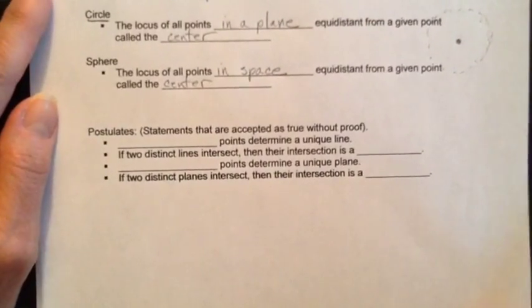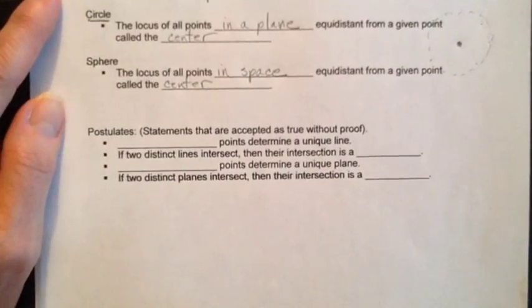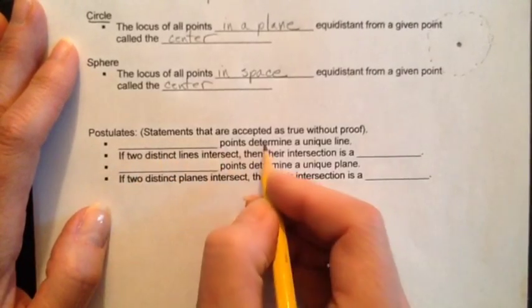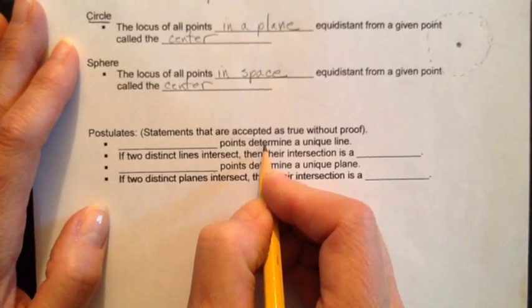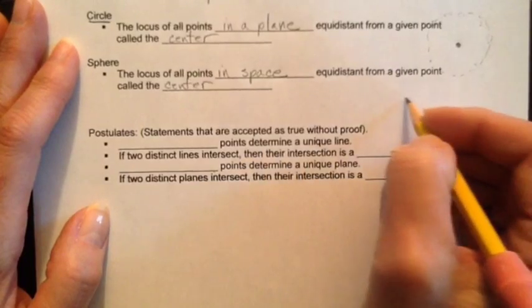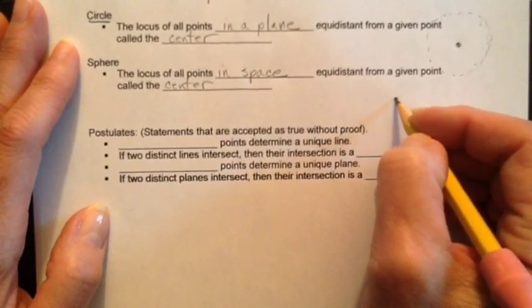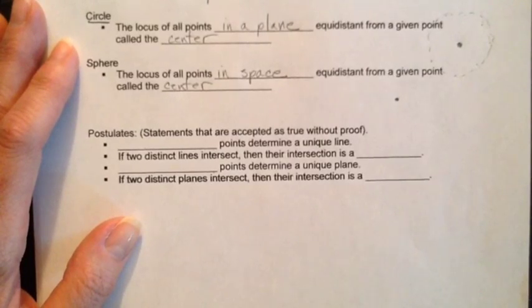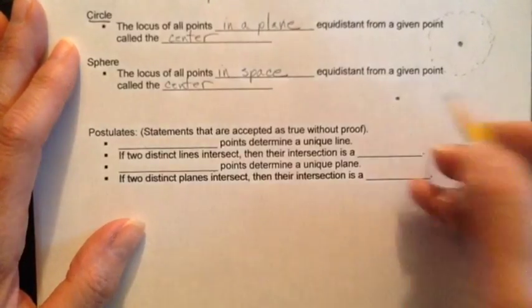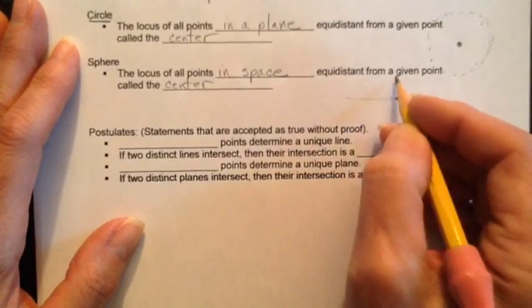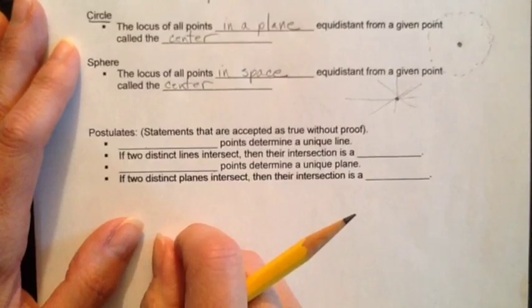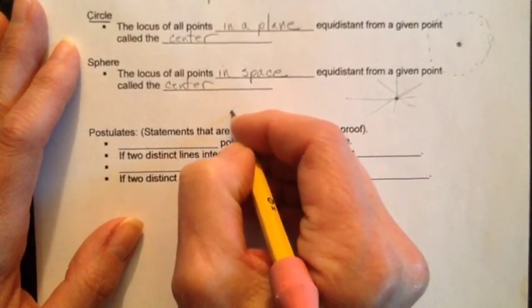All right, these postulates we'll spend some time on tomorrow, but let's see if we can do it right now. How many points do I need in order to know where a line is? If I have 1 point, and I tell you to visualize a line that goes through that point, are we all visualizing the same line? Probably not. We have horizontal, we have vertical, we have oblique, we have all these different lines that could go through that point. What if I provided you with 2 points?